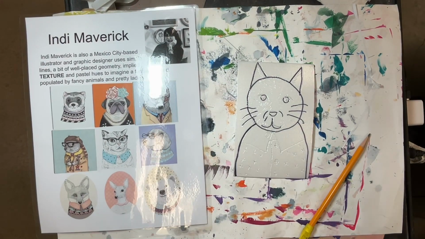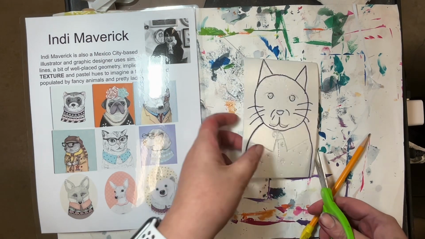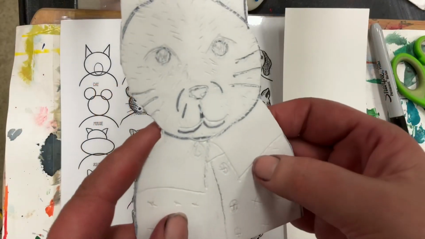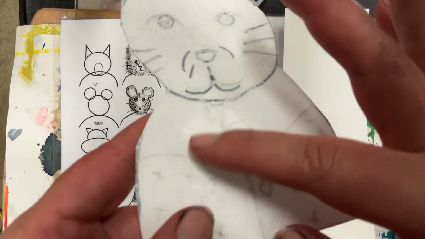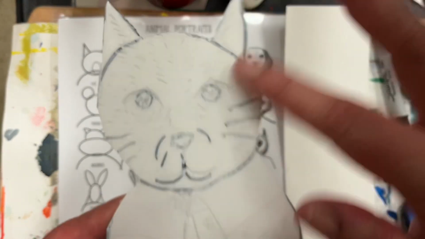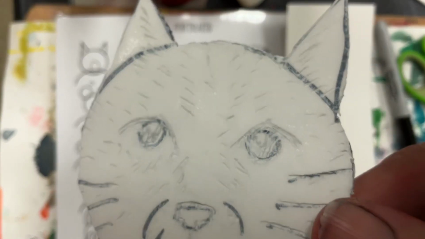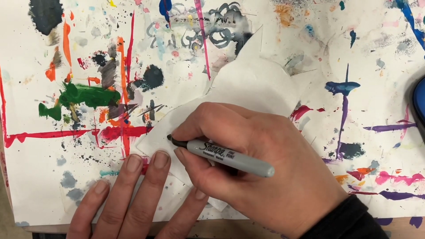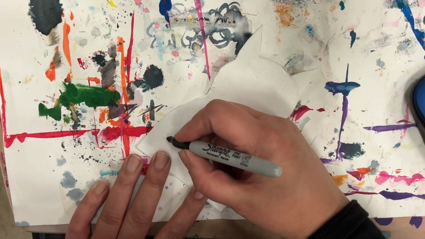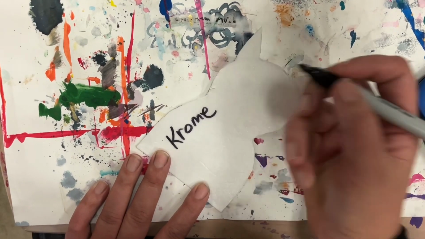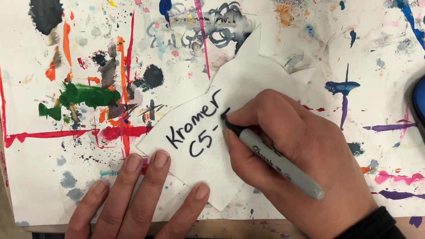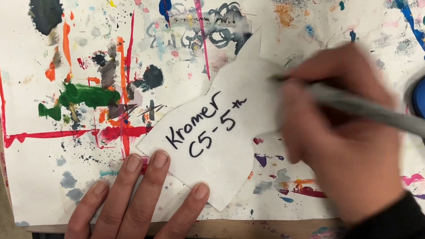Now that I've done the texture, I'm going to cut out my stamp. You're doing your pencil marks. Do you see how it now has a texture to it? Do you see the little fur marks? When you're done cutting out your stamp, you are going to write very gently on the back your name. And then you're going to write your class. So this is C5 and we are in 5th grade. So you're gonna write that.